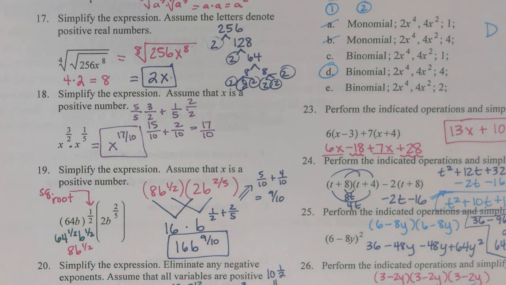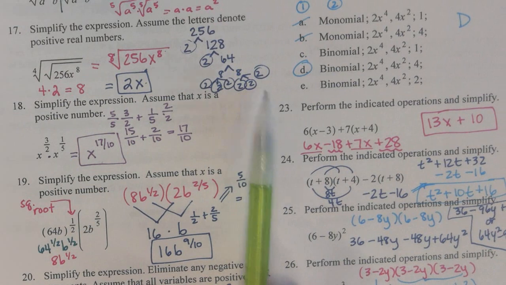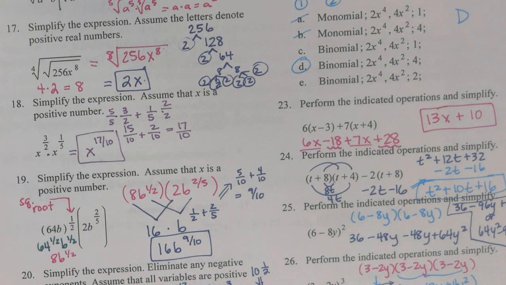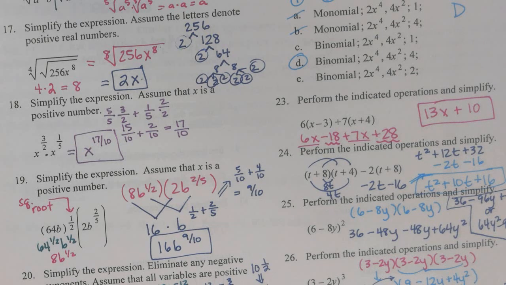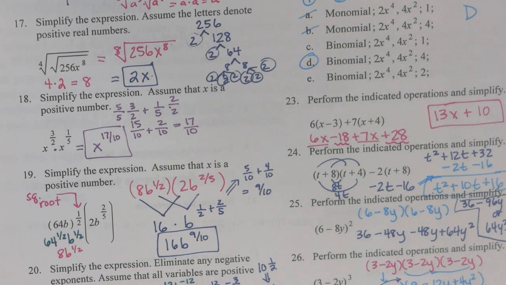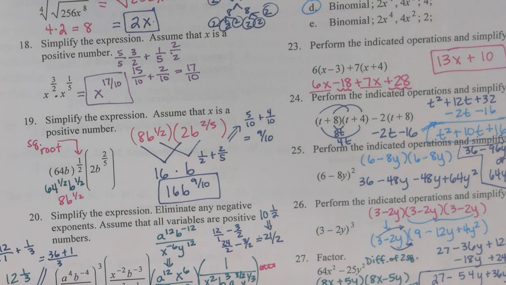But you can also do your factor tree. Like you can see I did my factor tree here. I did get 2 to the 8th power. Okay, so 2 comes out. Alright, for 18, when you're simplifying this expression, all you have to do is add the exponents, get a common denominator. Okay? Once you do that, you don't have to go any further.